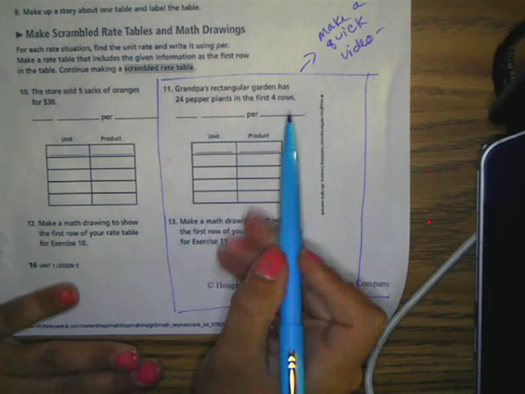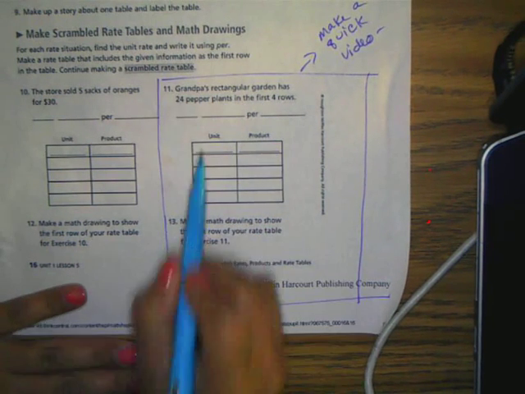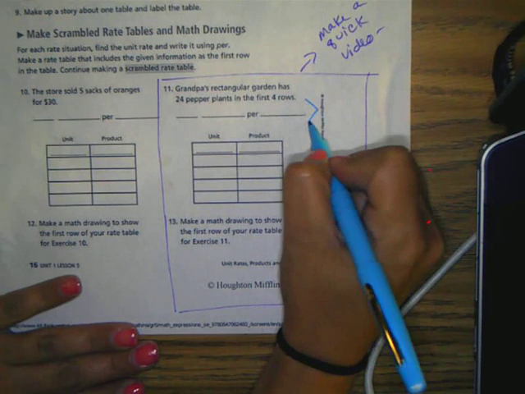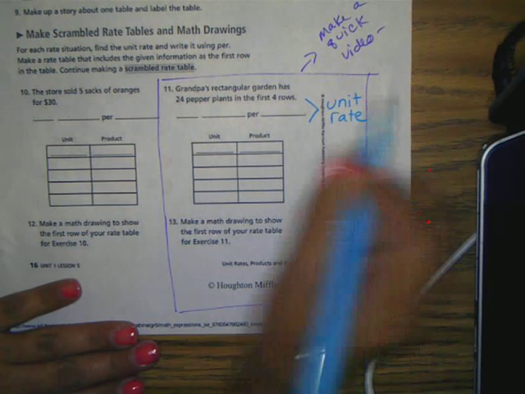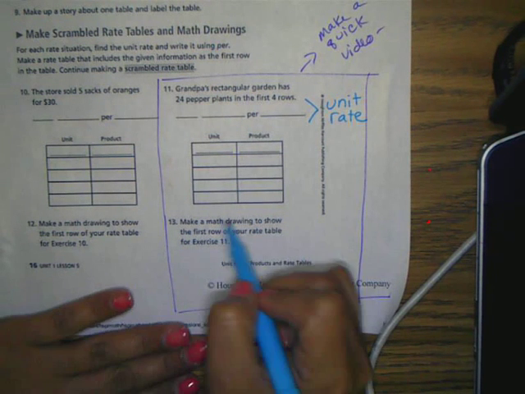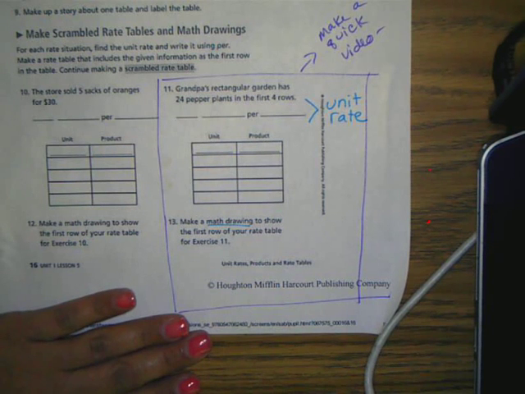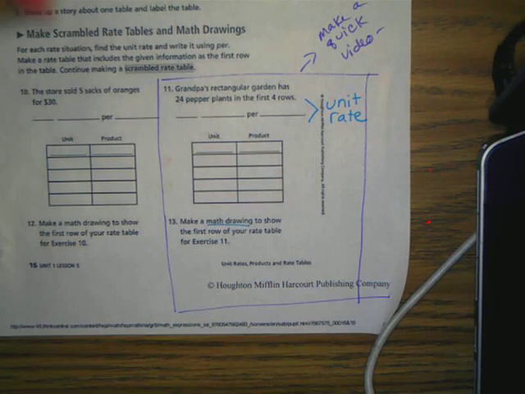Okay, so this was one of the problems on yesterday's seat work. And what you had to do is you had to read the story, and then you had to come up with our unit rate. This would be where you'd write your unit rate. And you had to fill out the rate table. And then make a math drawing. Okay? So, where do you begin on problems like this?